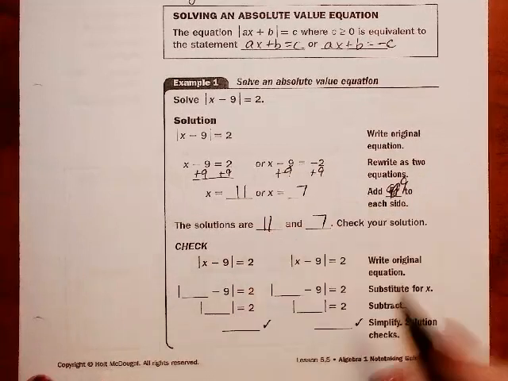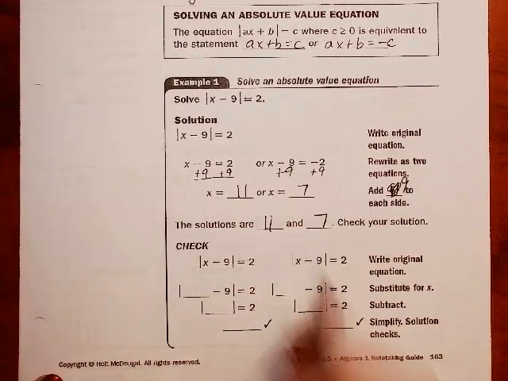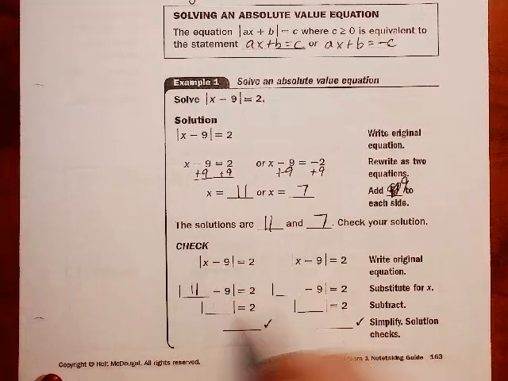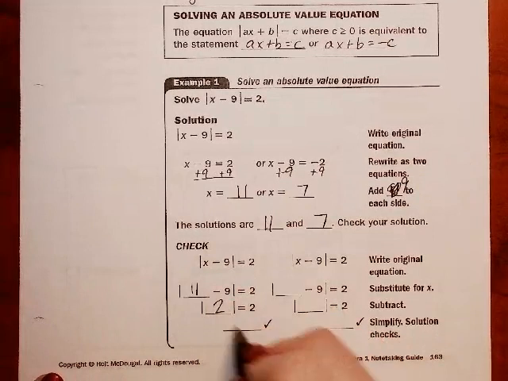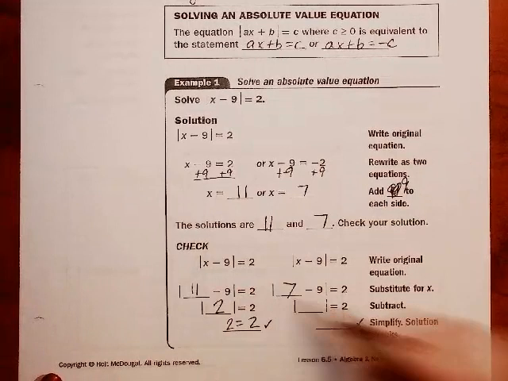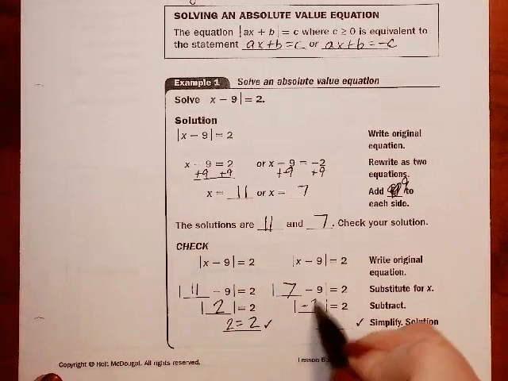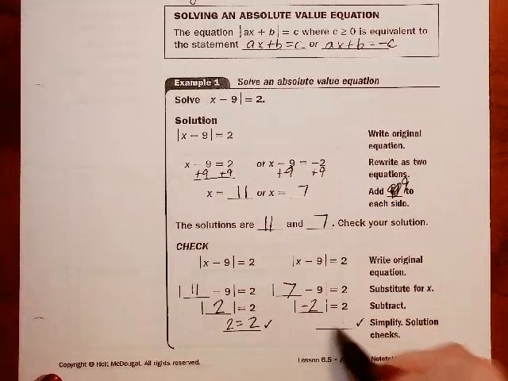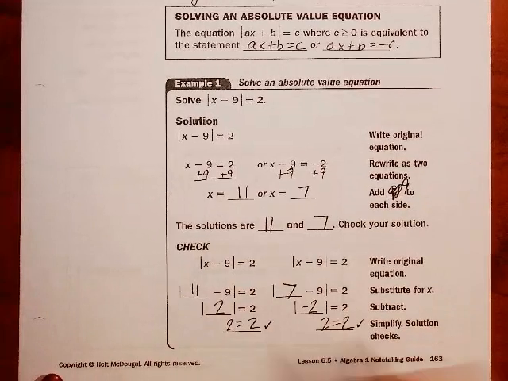So we check our answers. 11 minus 9 is 2. The absolute value of 2 is 2. So 2 equals 2. Here we get 7 minus 9, which is negative 2. The absolute value of negative 2 is 2, so they both are correct.